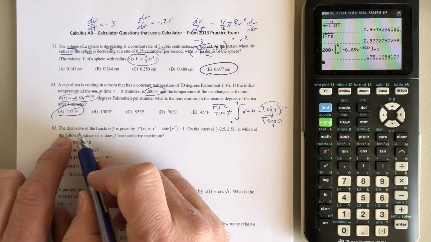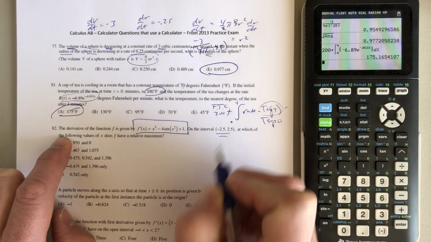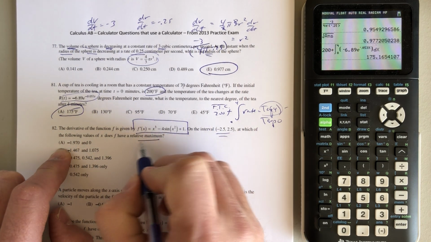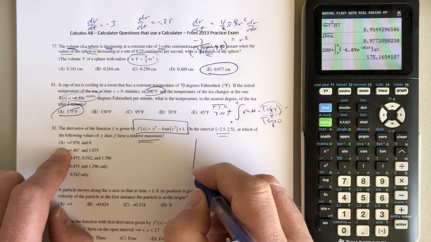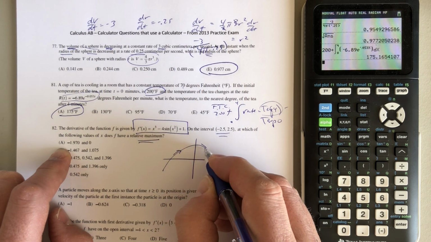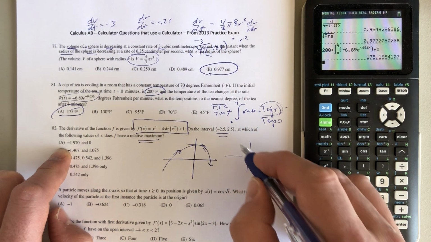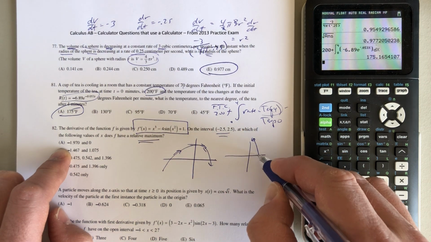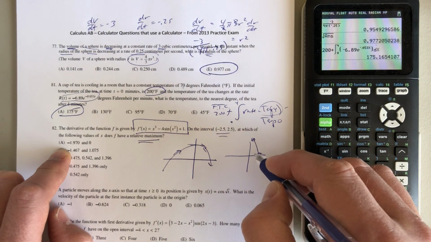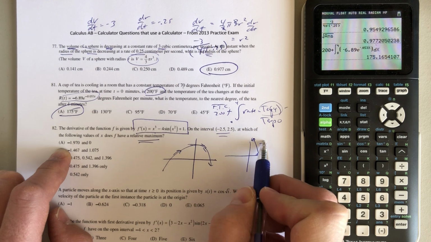We have a derivative function. We're going to check the interval there. When does it have a relative maximum? So again, it has to go from increasing to decreasing. That's a maximum point right there. But the derivative has to go from positive to negative. It has to be a change in direction there. So we're going to graph this and find out where it crosses from positive to negative.